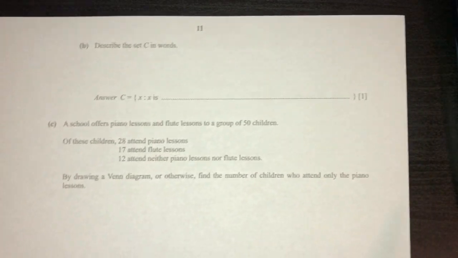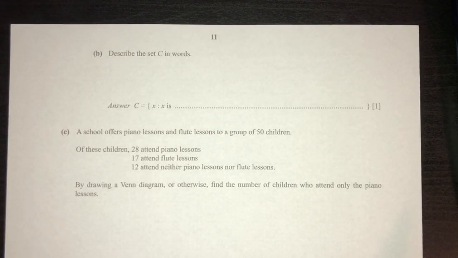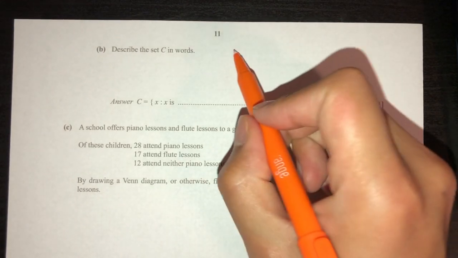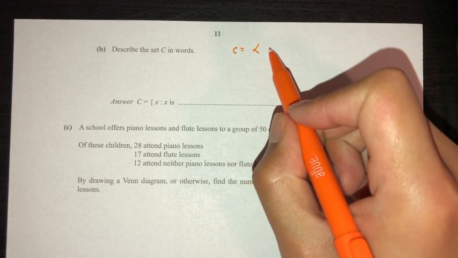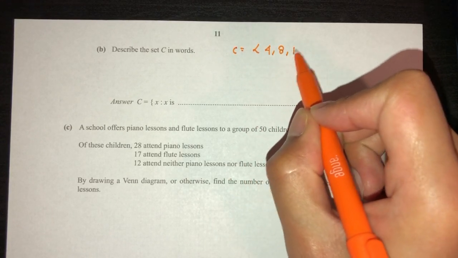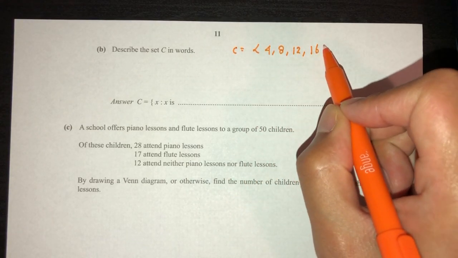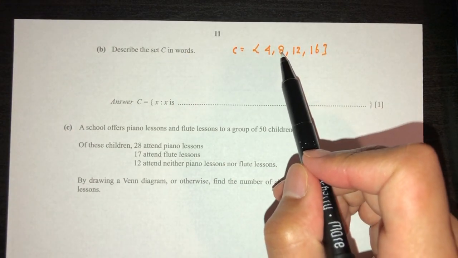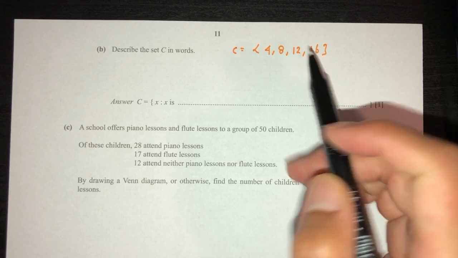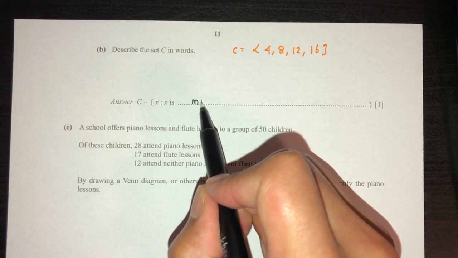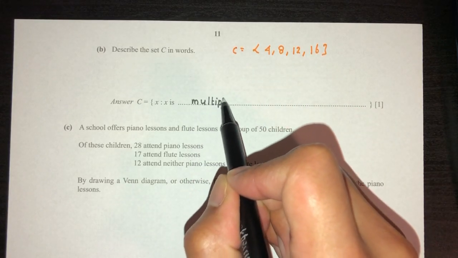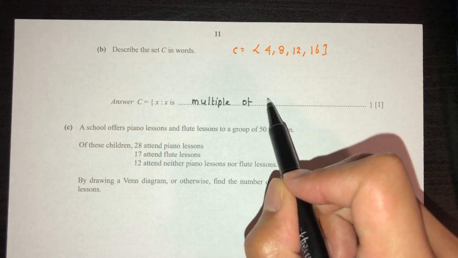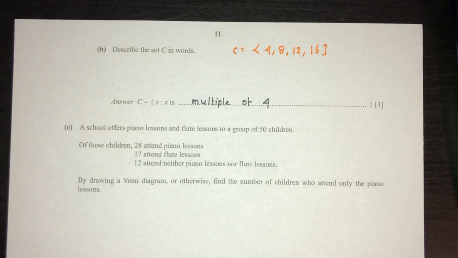Now moving on to part B. Describe the set C in words. So the set C has been given by 4, 8, 12, and 16. So as you can see, C is a multiple of 4. 1 times 4, 2 times 4, 3 times 4, 4 times 4. So it is multiple of 4. That is part B.